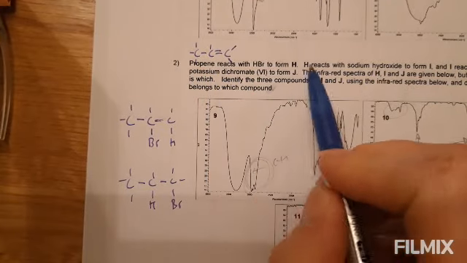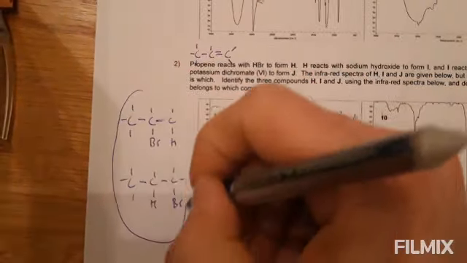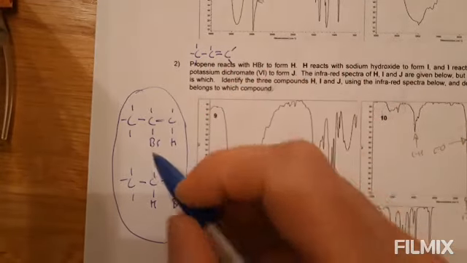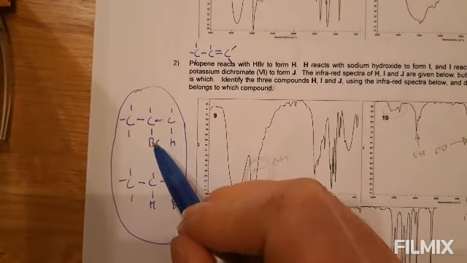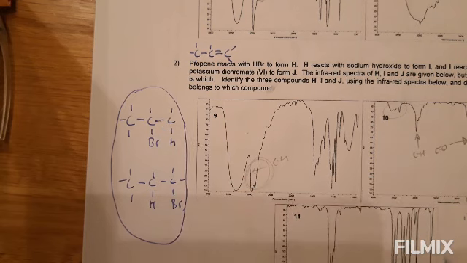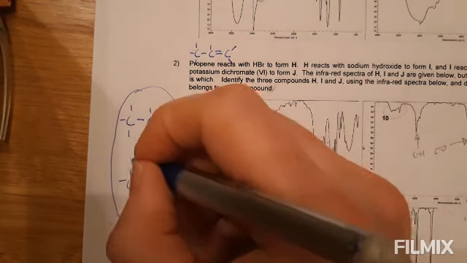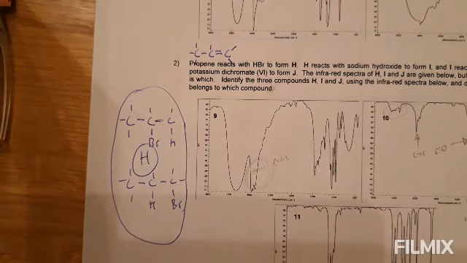Propene reacts with HBr to form H. And I would expect you lot to just go, yeah, I know it does. And you're either going to get 2-bromopropane or 1-bromopropane. So one of these is H.